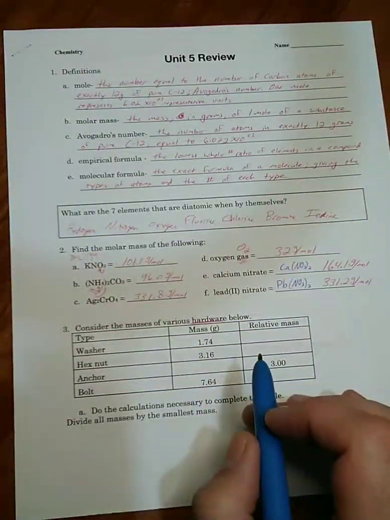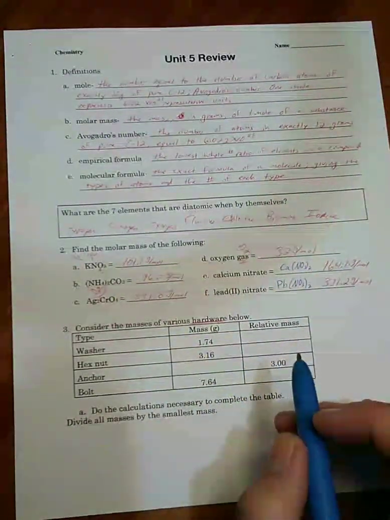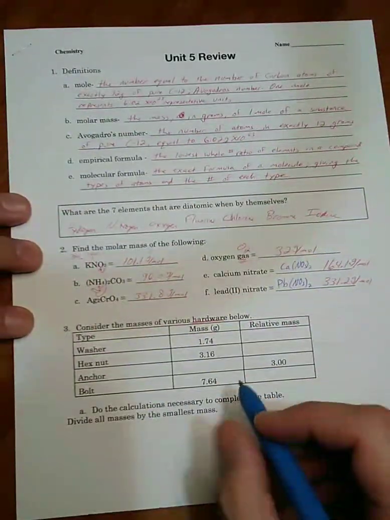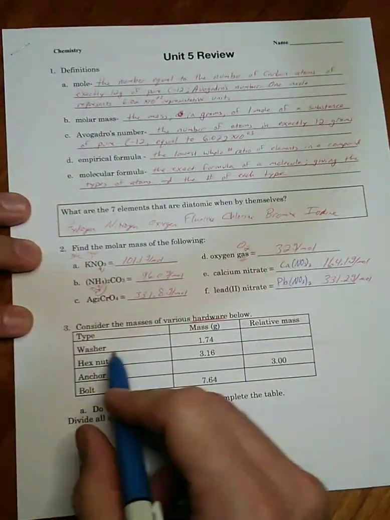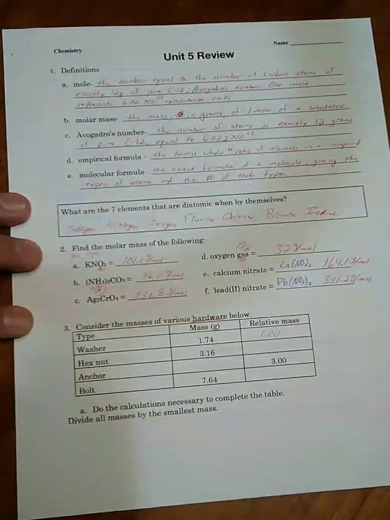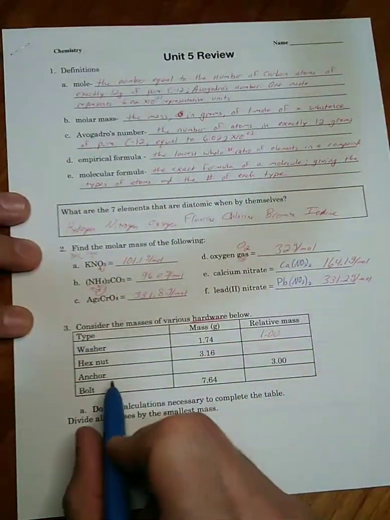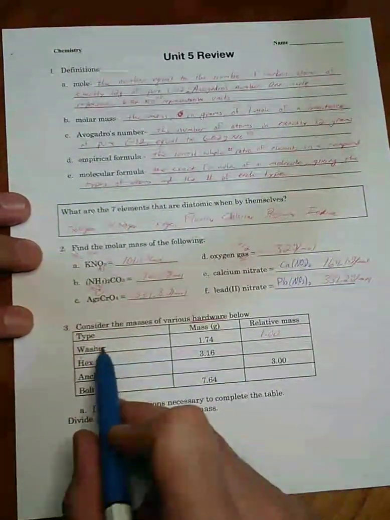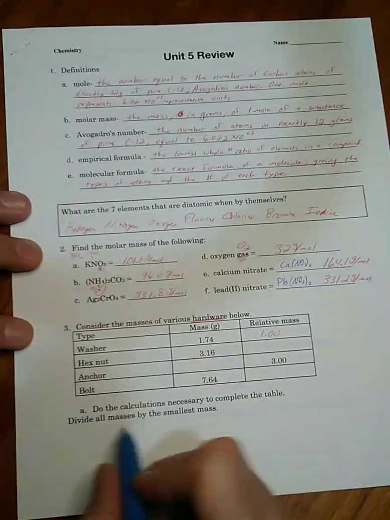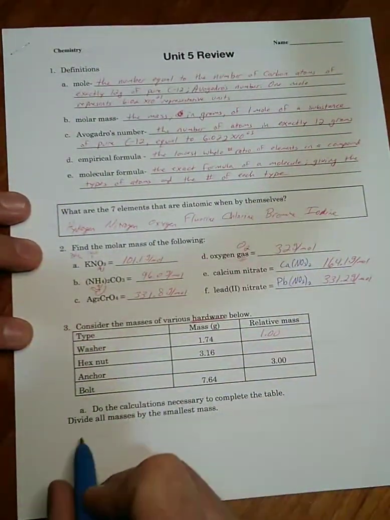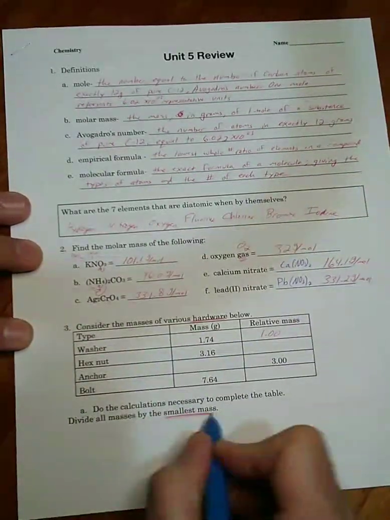So what we need to keep in mind is what is the absolute smallest particle out there, and that's going to have a mass of 1. So in this case, the smallest one that we have out here is the washer nut. So that's a mass of 1.0. But what we need to find then is, in terms of relative mass, how does the hex nut compare to the washer nut? Down here, letter A says, do the calculations necessary to complete it. Divide all the masses by the smallest mass.